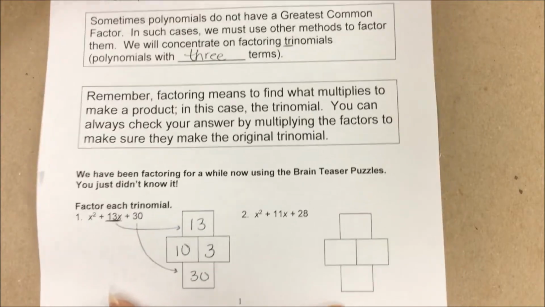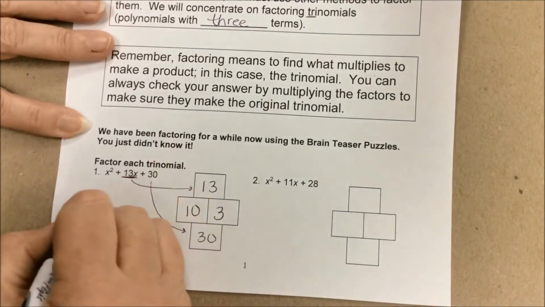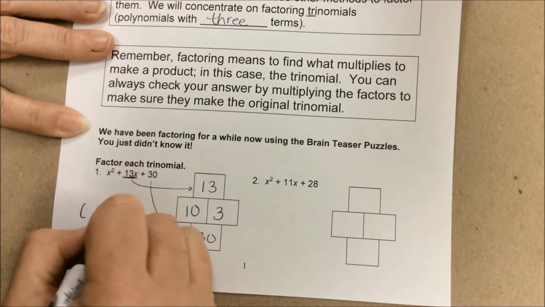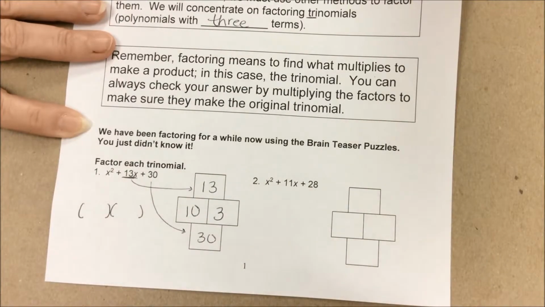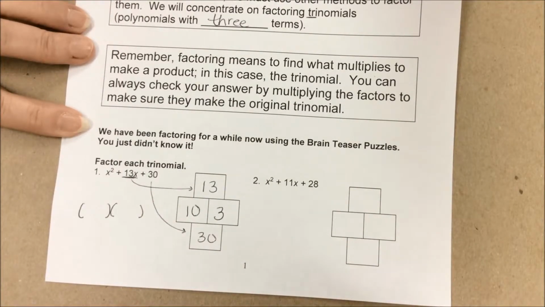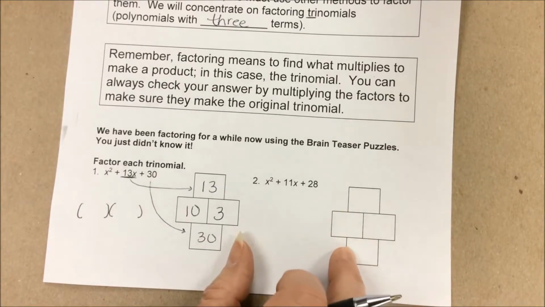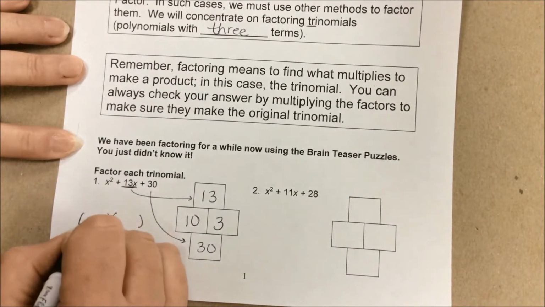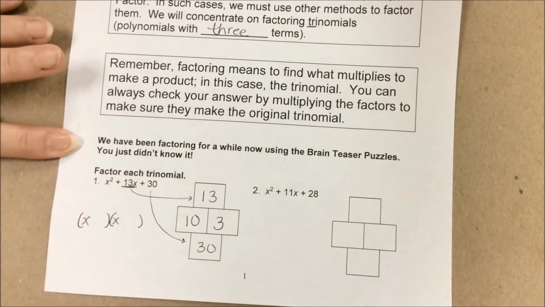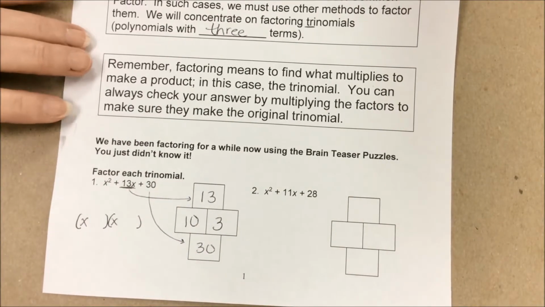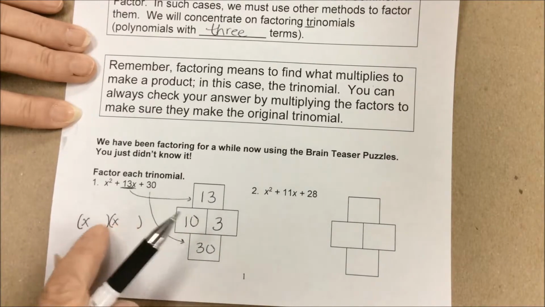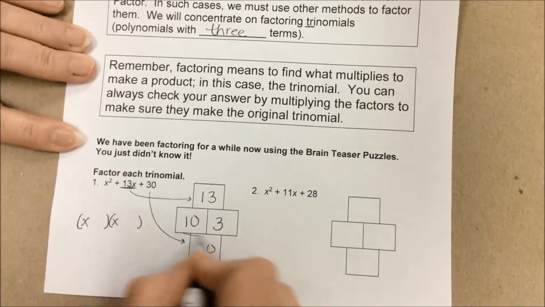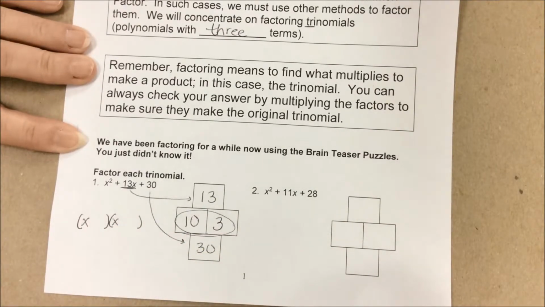So what I'm going to do is set this up. I'm going to do two sets of parentheses. The first terms in those two sets of parentheses have to multiply to make x squared, so it will be x and x. All right, now we just have to figure out what those second terms are. Well, these are the second terms, 10 and 3.